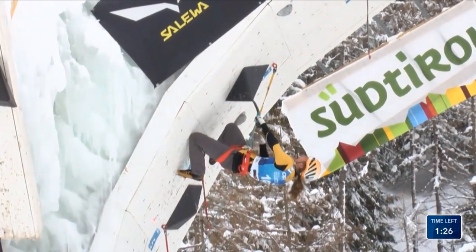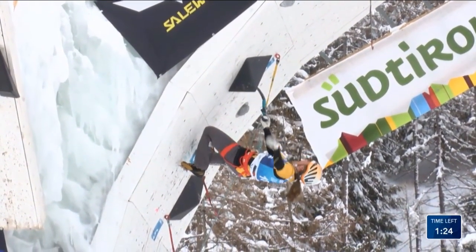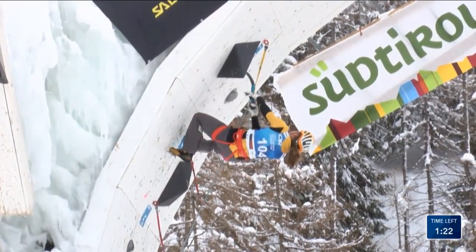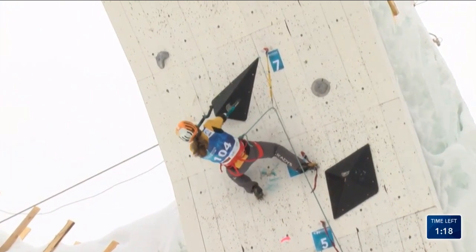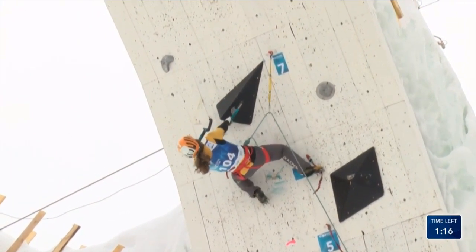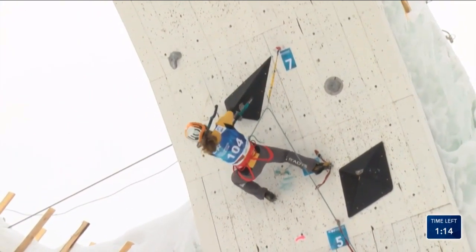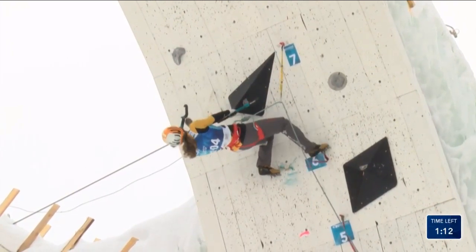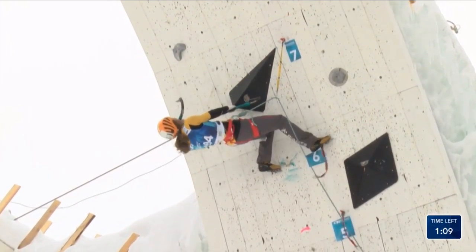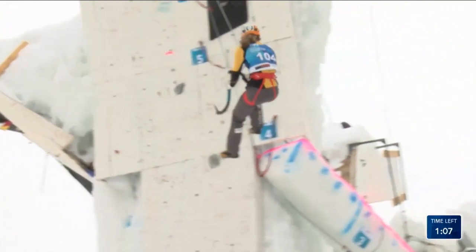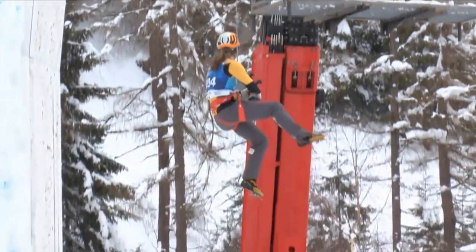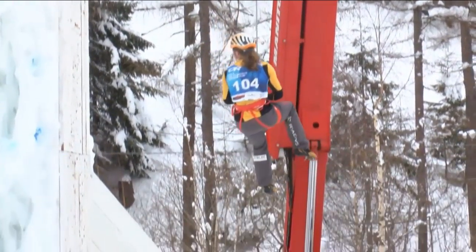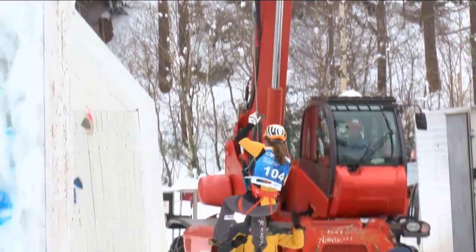Locks across herself. Not quite hitting it again. This is a big, powerful move. Laura, not one of the taller athletes in the women's competition, that's for sure. This time, oh, pops! She was building the feet, she was just about to go. Right hand popped, and she was out of there. That's Laura von Allmen's attempt over.